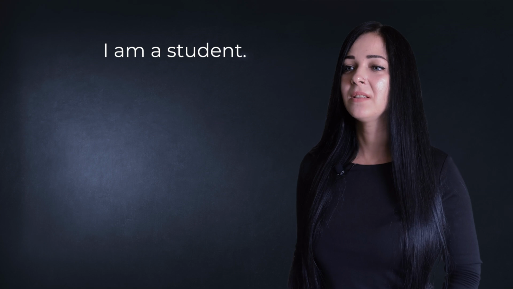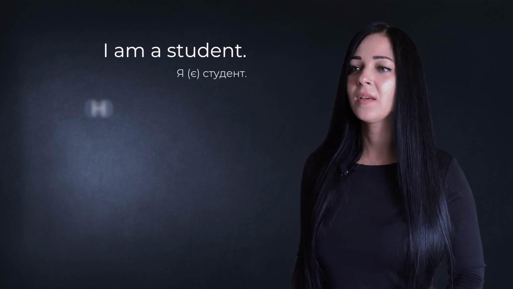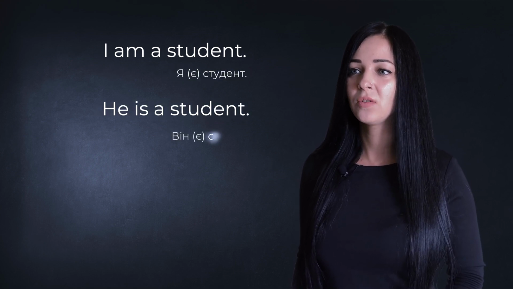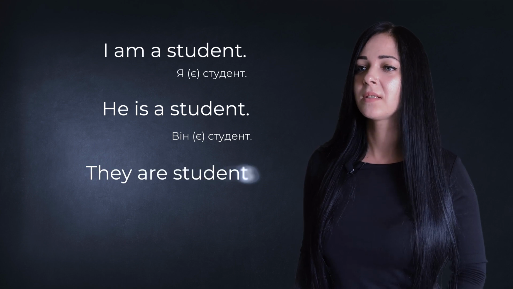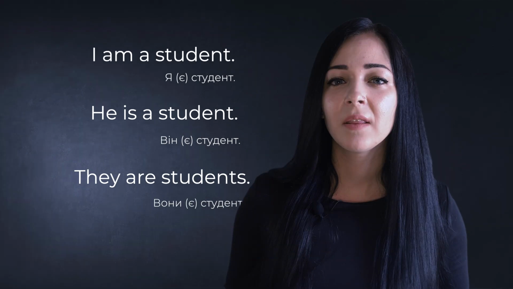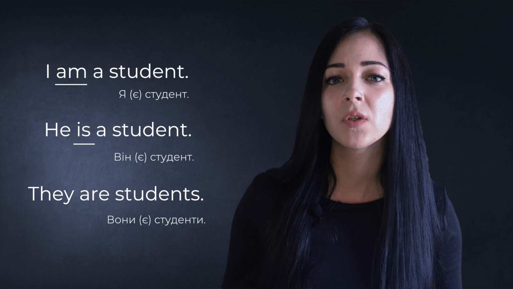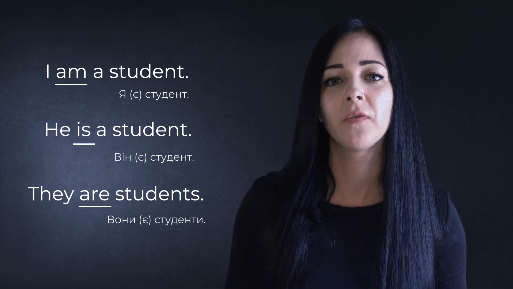I am a student, я студент. He is a student, він студент. They are students, вони студенти. In these 3 sentences, we've used 3 different forms of the verb to be in present simple.